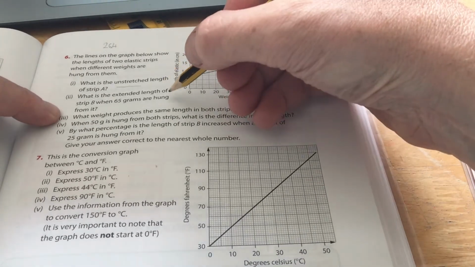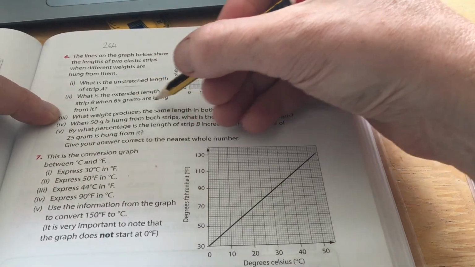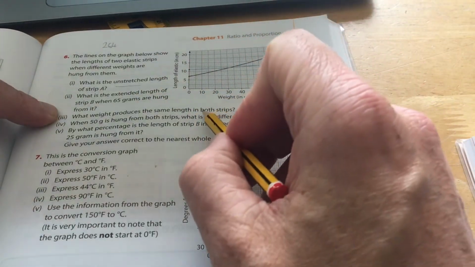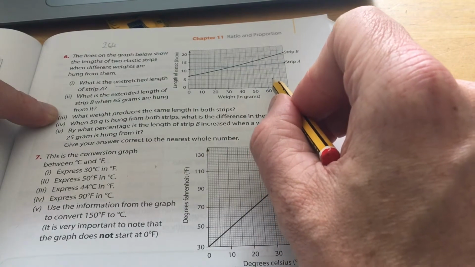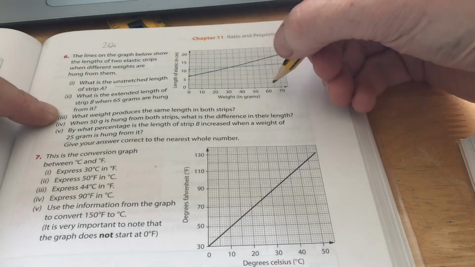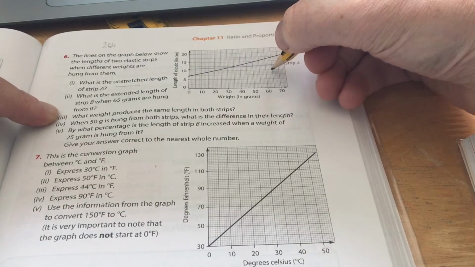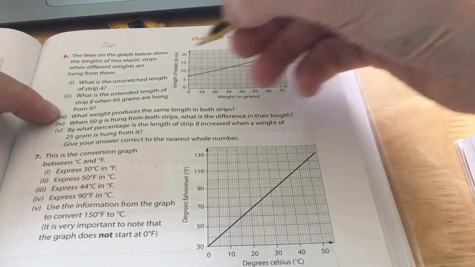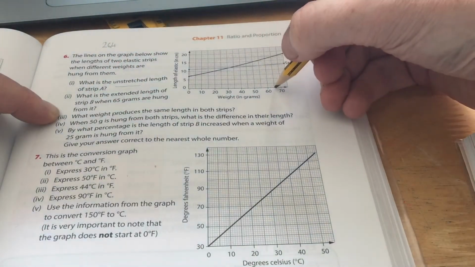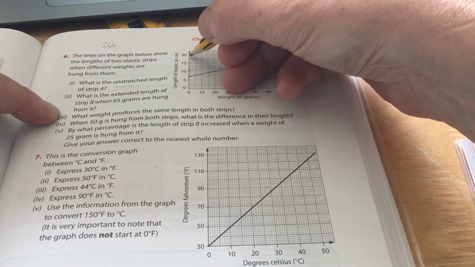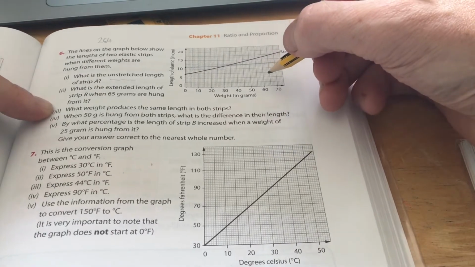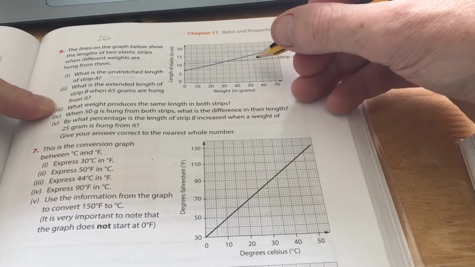What is the extended length of B when 65 grams are hung from it? So you have to go down to this axis and find 65 and move up and see what length it gives you. So you move up until you hit strip B, because it says strip B. Move up until you hit strip B and go across and take your reading. Now be very careful to get an accurate reading. And again, I don't want you to mark your books.